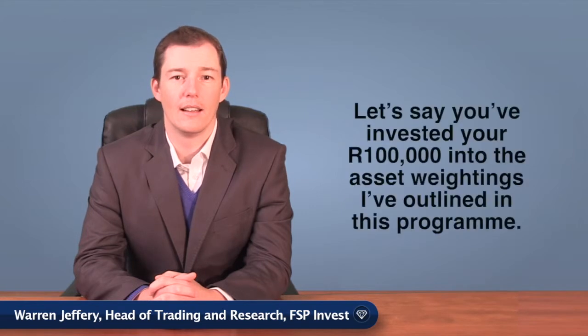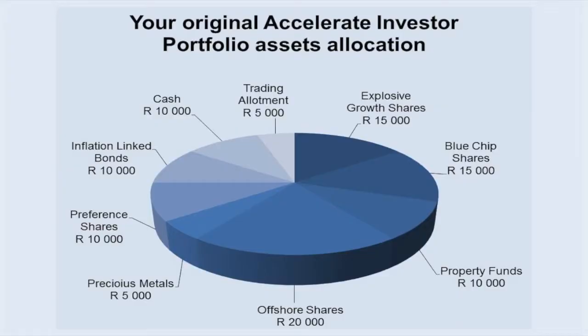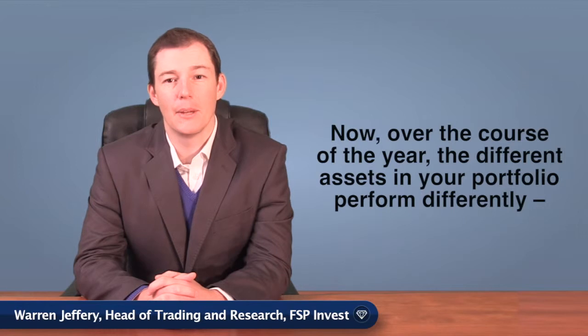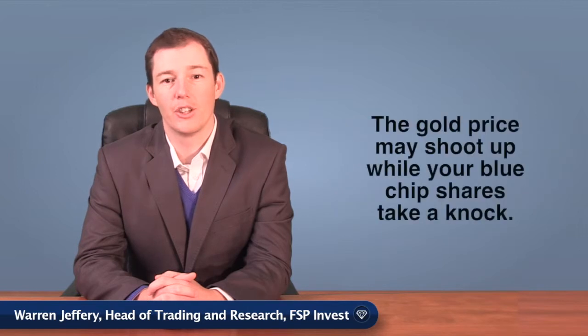Let's look at an example to show you how to go about this. Let's say you've invested your 100,000 rand into the asset weightings I've outlined in this program. Your portfolio would look like this. Now, like I mentioned before, over the course of the year, the different assets in your portfolio would perform differently. The gold price may shoot up, while your blue chip shares take a knock.